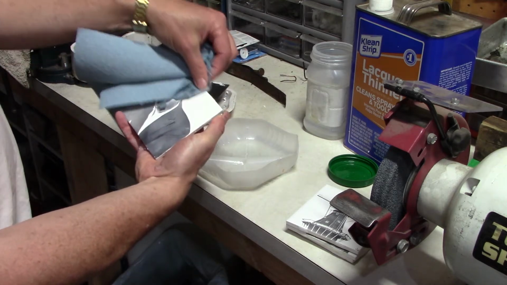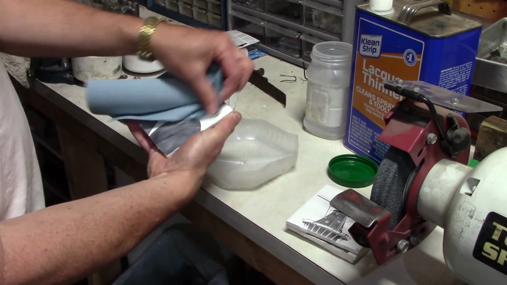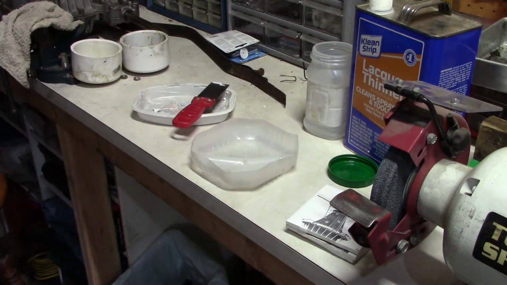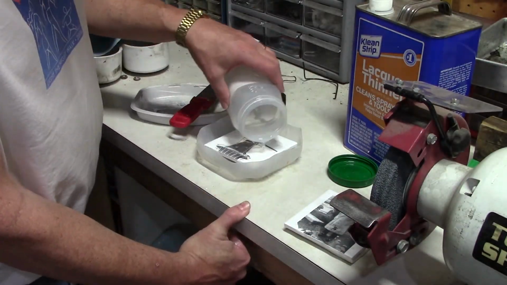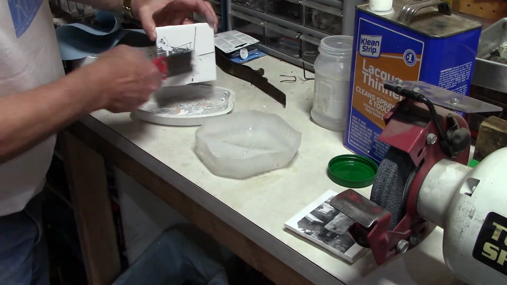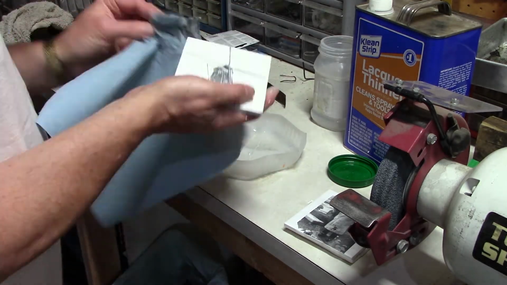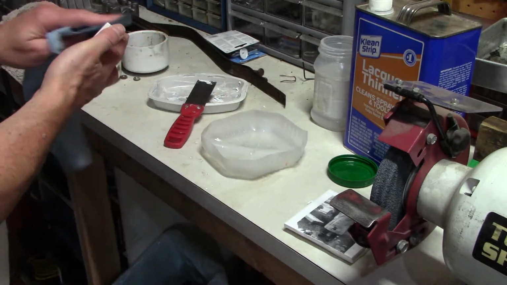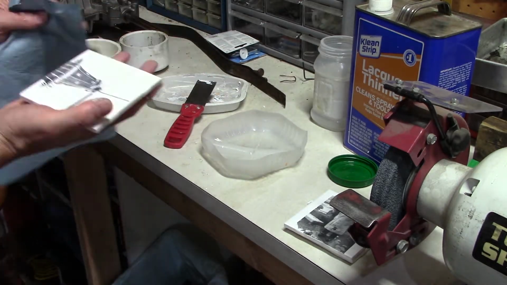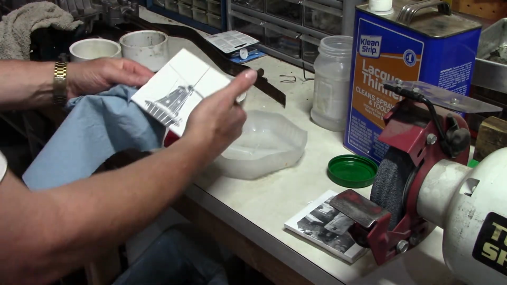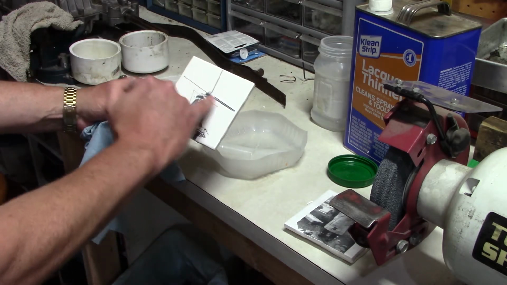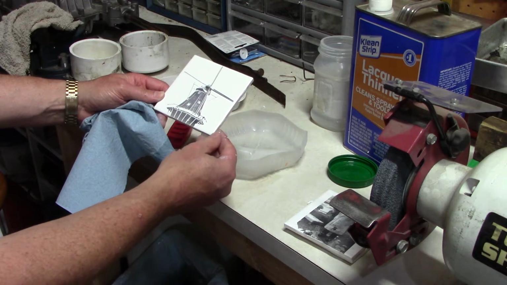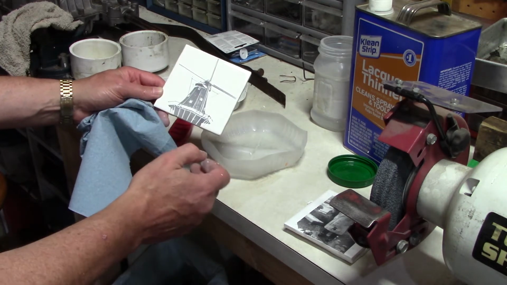Again, it'll do. Well, we know what it is. We lost some of the detail here. It didn't come out quite as well as I had hoped there, but we can see what it is.